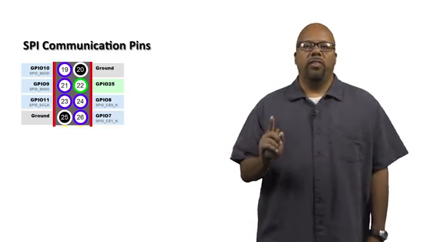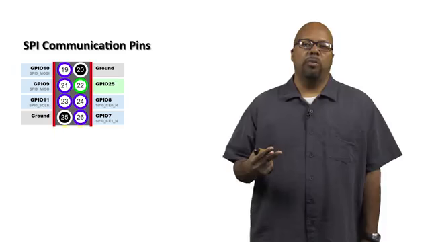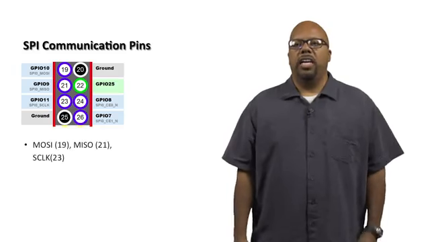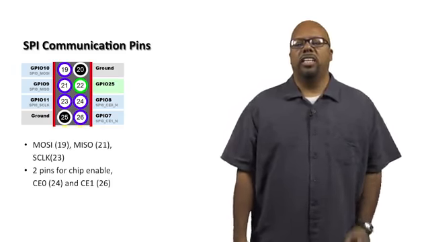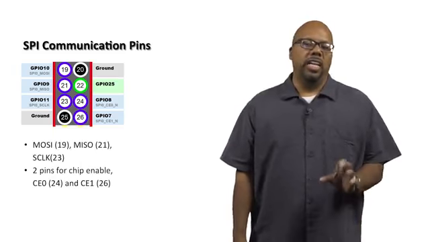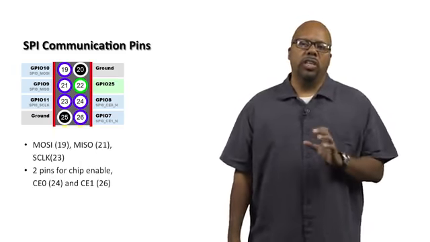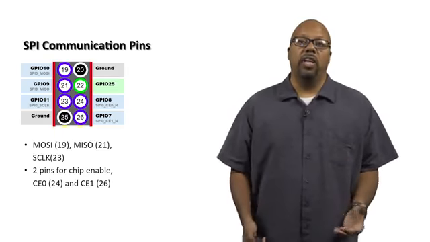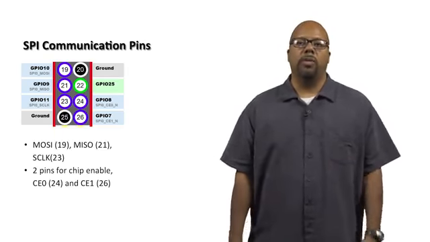So the Raspberry Pi gives you two chip enable pins. You might need more, depending on how many slaves you have on your bus, because you need a chip enable for every single slave. But this gives you two, which is pretty good. I don't know how many you're going to need; it depends on the application. So this is SPI: you've got the MOSI, MISO, SCLK, and the two chip enables. And when you actually use this protocol, you would be using a Python library for communication, which we'll talk about later.